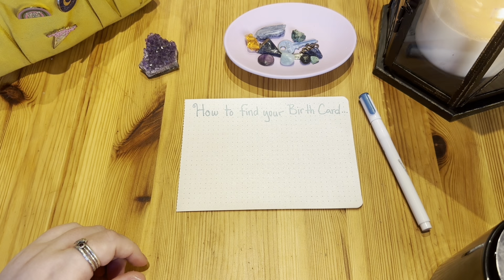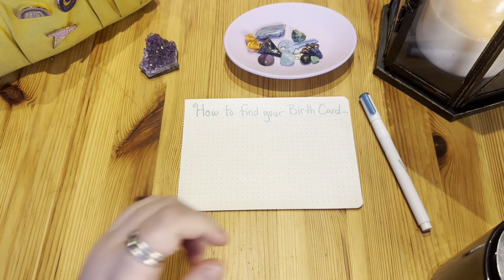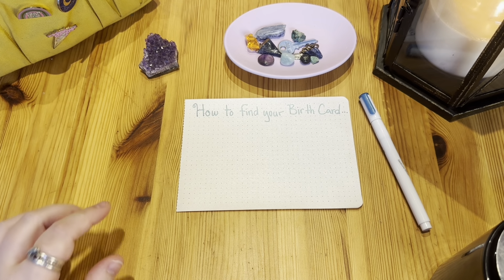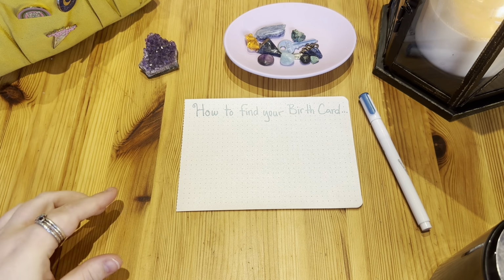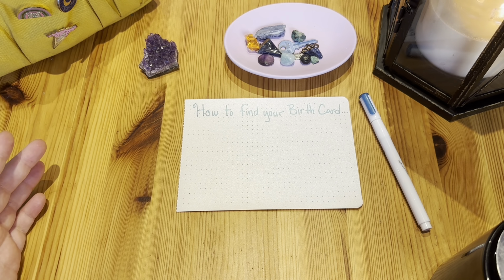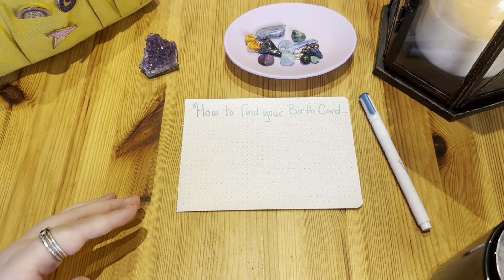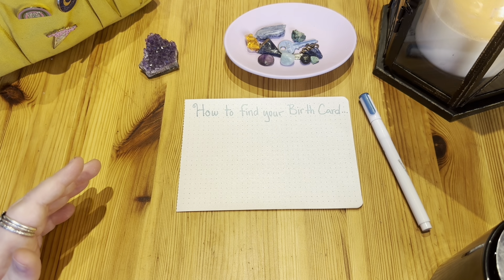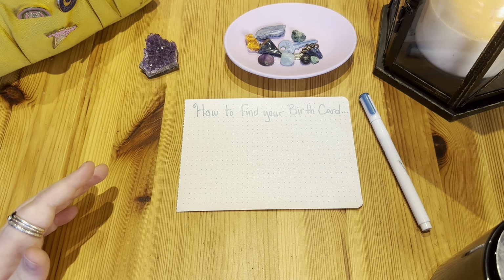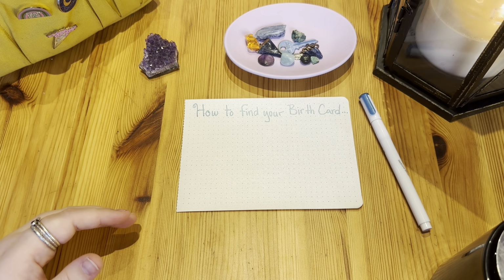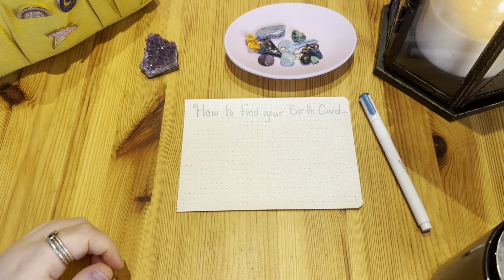I wanted to talk to you today about how to find your birth card. Specifically, we're going to be using numerology and a little bit of math to figure out which major card in the tarot is the one that you can be working with for your lifetime based on your birth date, and also for each year based on your birthday that year. So don't worry, we're going to talk about it.